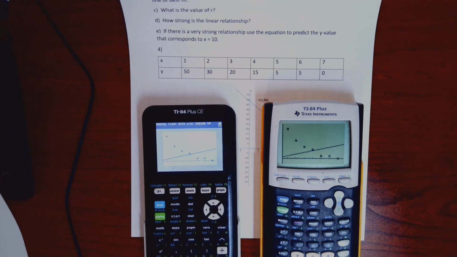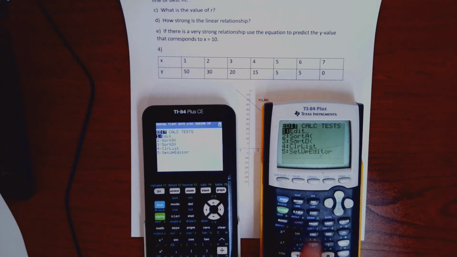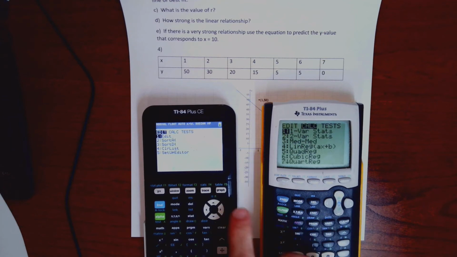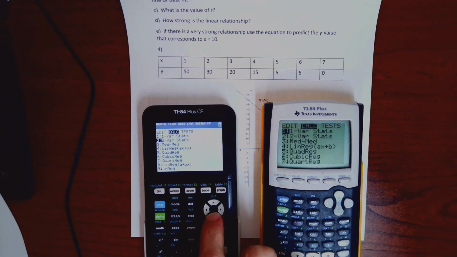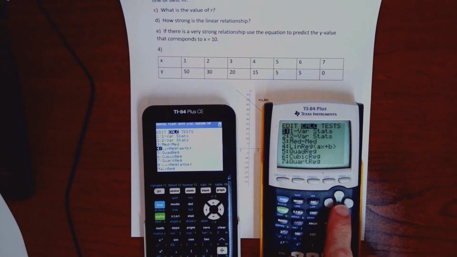That's what part B is. I'm going to do my linear regression, get a line that best fits the data, and I'm going to round everything to 2 decimals. How do I get the line? I hit my stat button. I arrow over to calc. I arrow down to linear regression.